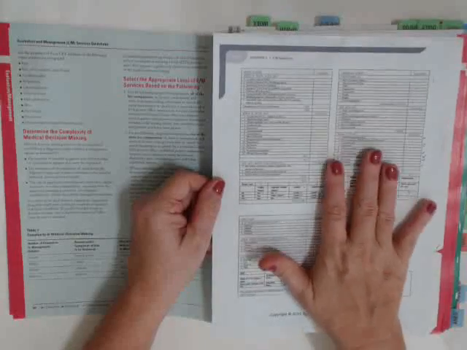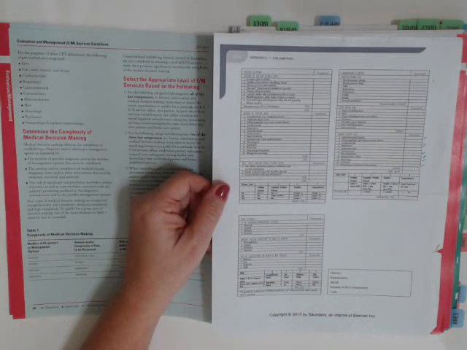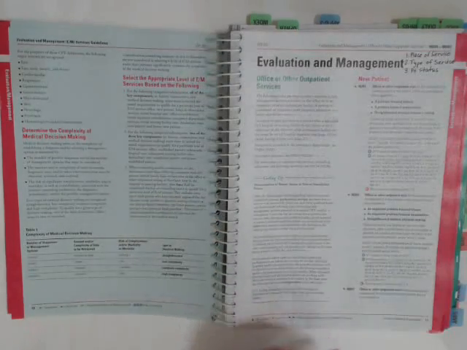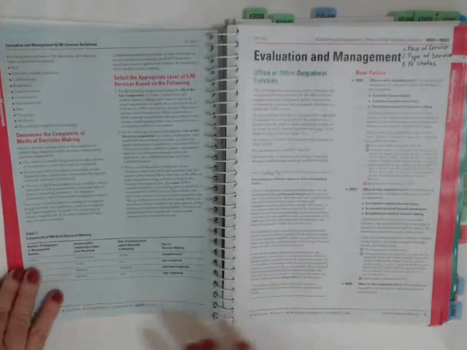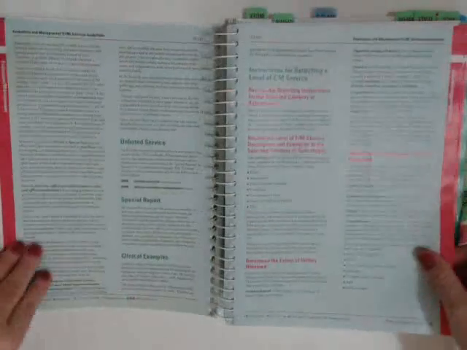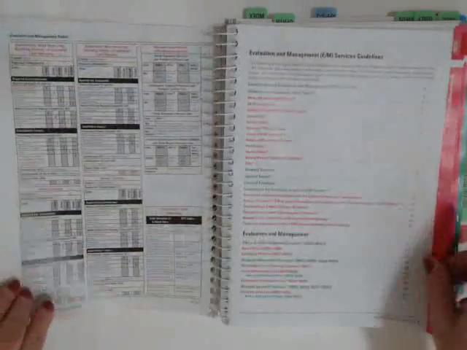Okay, so that's in a nutshell how, and I would really recommend you using this E&M audit form. I think it's really going to help you. And that is how you determine your levels of service. So then, knowing that, these little cheat sheets here, I'll get to them in a minute.